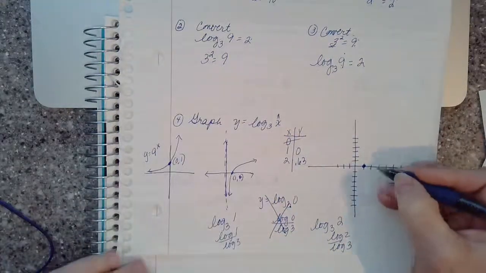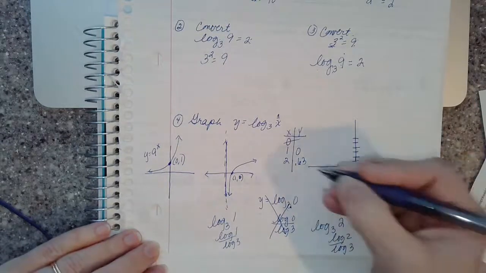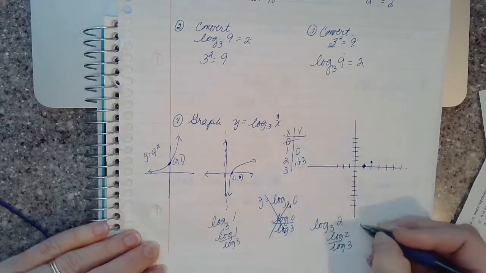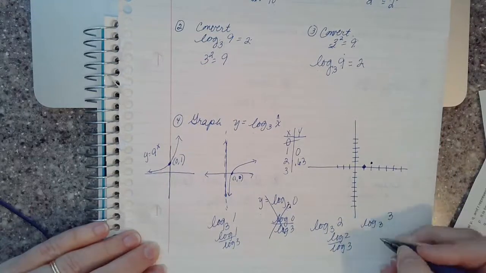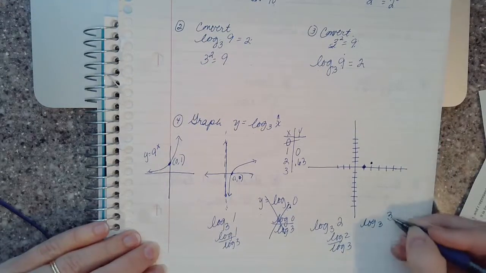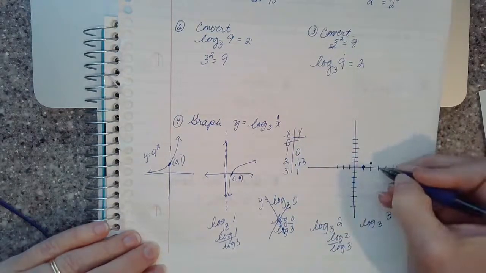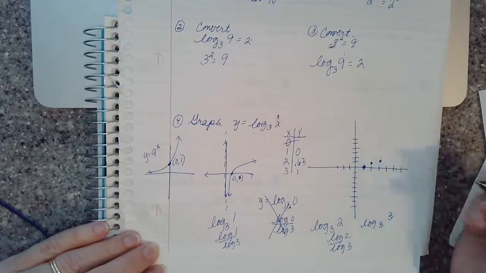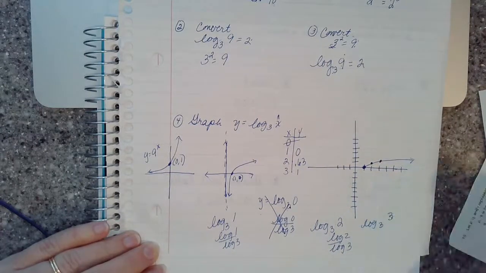And then we can plug in 3. Log base 3 of 3 is going to be 1. 3 to the first equals 3, or again, use the new trick I just showed you. Over 3 is up 1, and on you can keep going, and that shows you this curve looks like that. To figure out what's happening in here, because it doesn't just start there, we could plug in fractions.